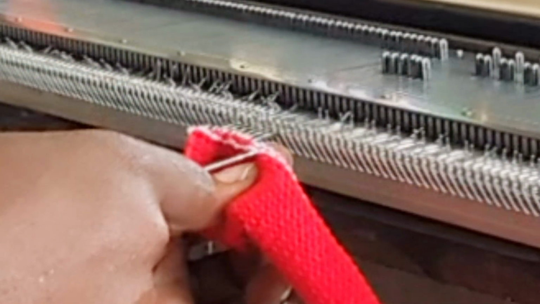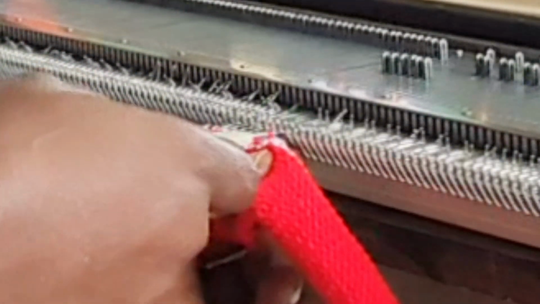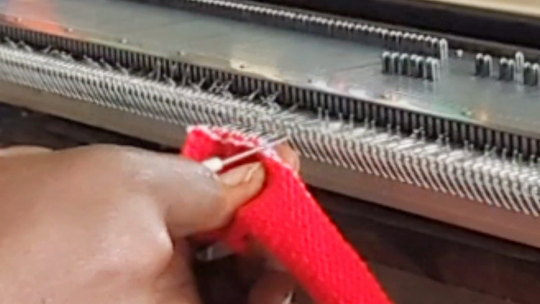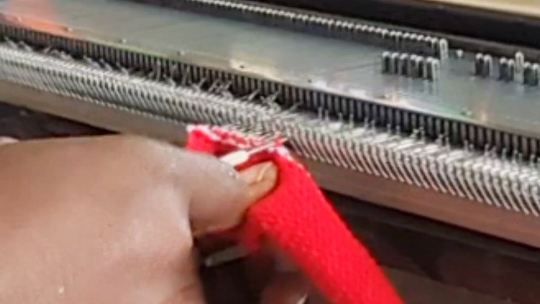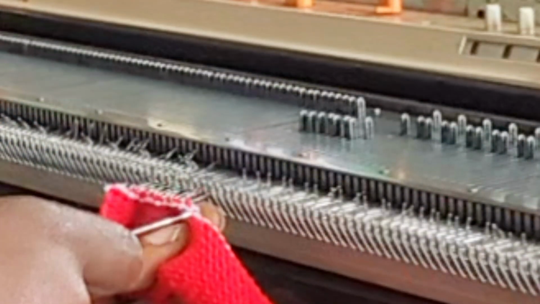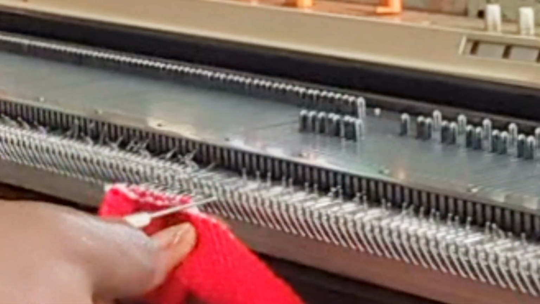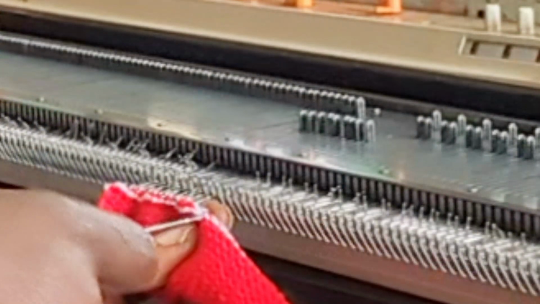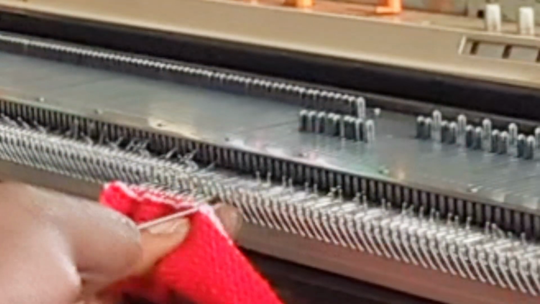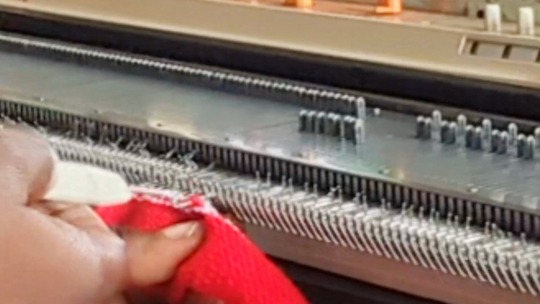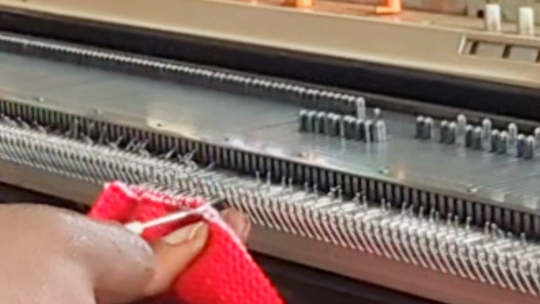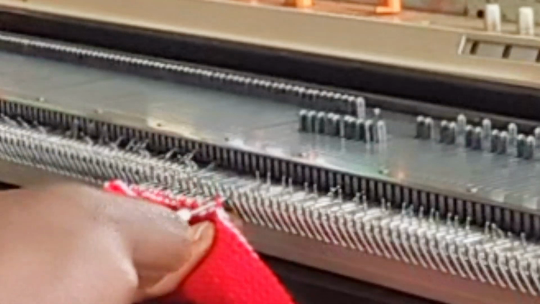Then the next one is single stitches at the back, bringing it in. Then double, double. Then the next one, single. Then the next one, double.